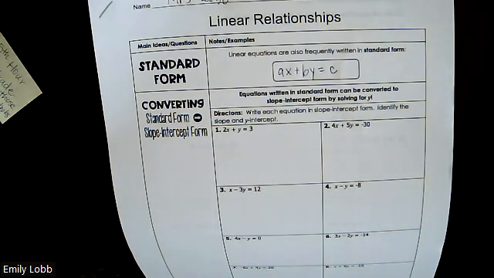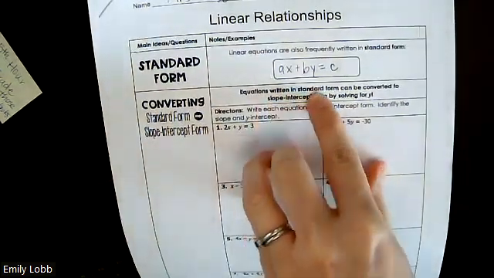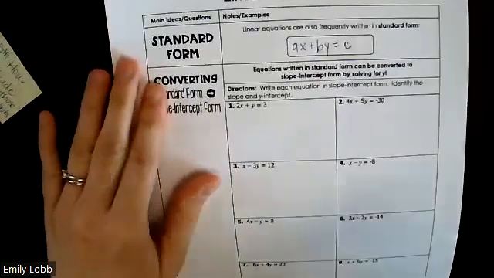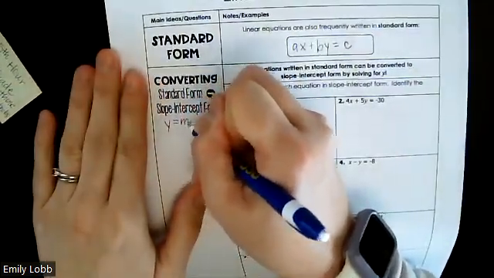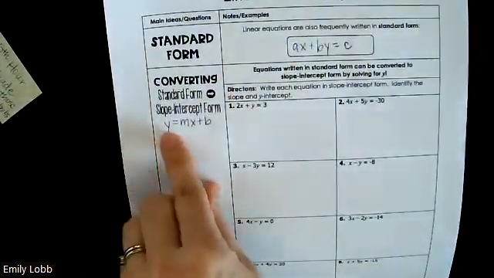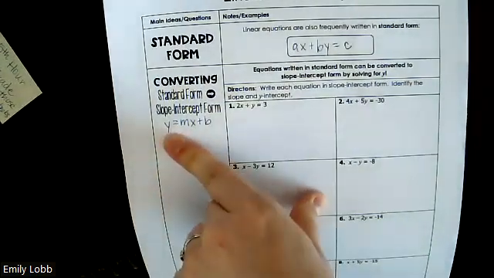So the first thing they're asking us to do is to convert these standard form equations into slope-intercept form. So we have to remember what slope-intercept form is, right? y equals mx plus b. So essentially, we're trying to get y by itself on the left.